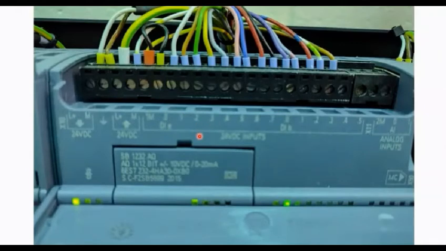So here there is no option for the analog. For the analog, you can see on the downside there is one cover that is closed. If you open this cover, here you can add the card for the analog input, and then you can use it as an analog input also.